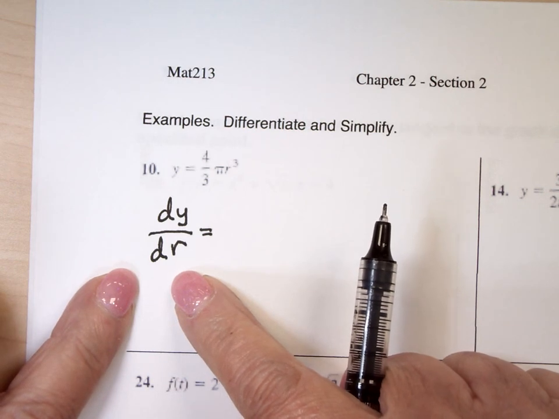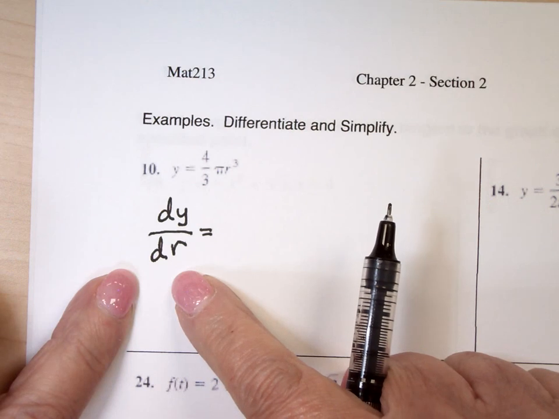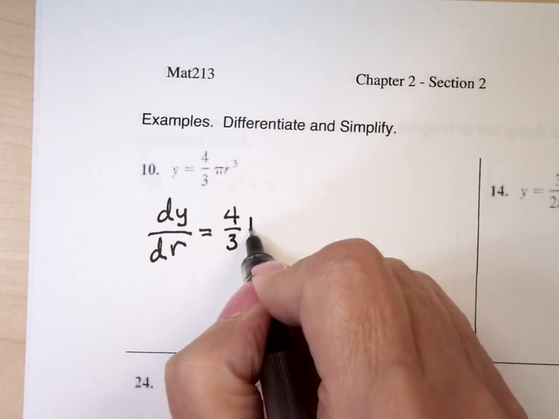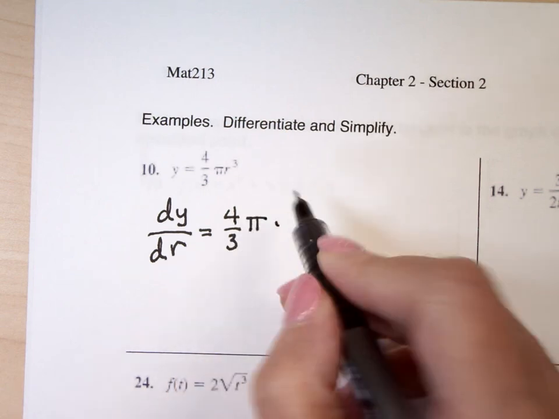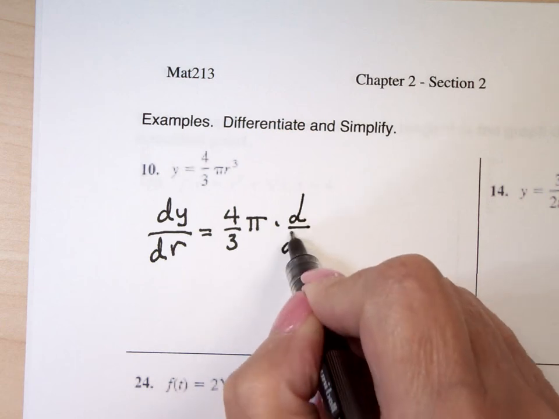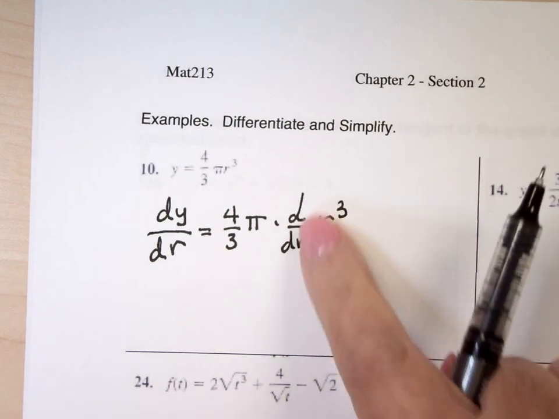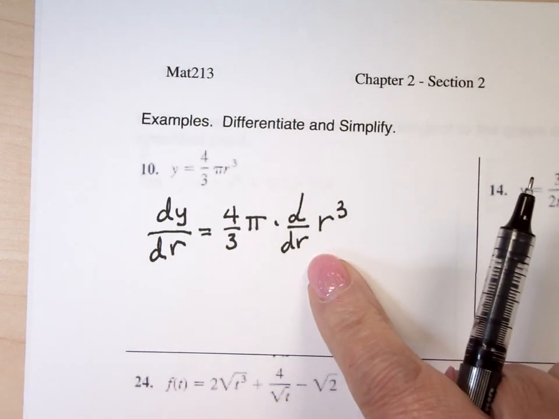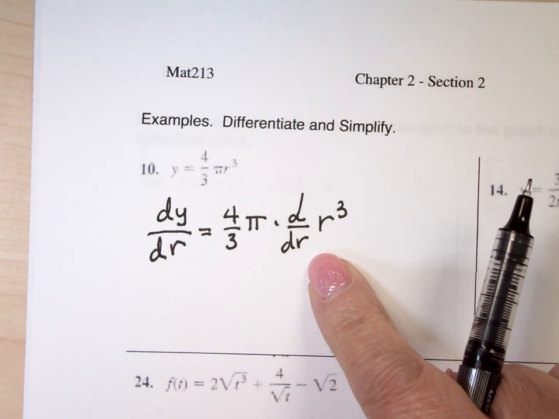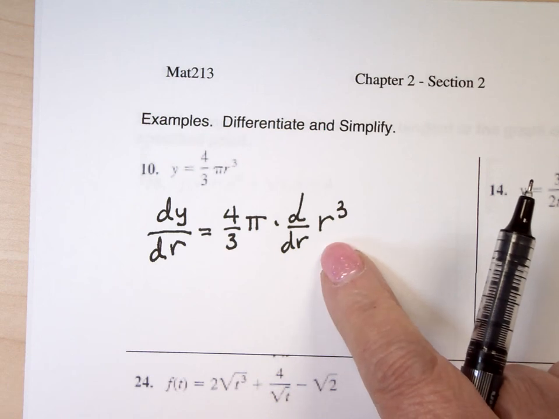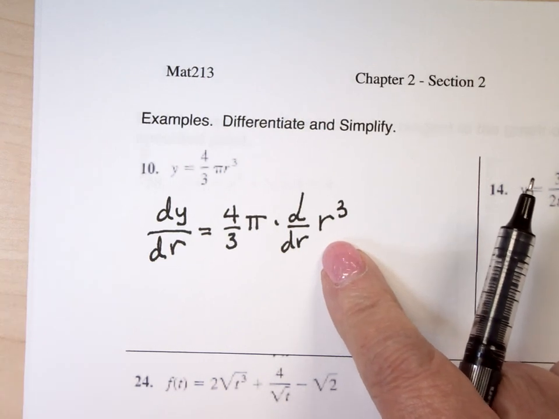I normally would just say y prime, but the variables are... So it's the constant times the derivative of r cubed. Now if I would have said d dx, then suddenly r is not a variable anymore, because that says the variable in the problem is x. And this guy has no x's. He would be treated like he were a constant. Well, you'll learn that in 218.